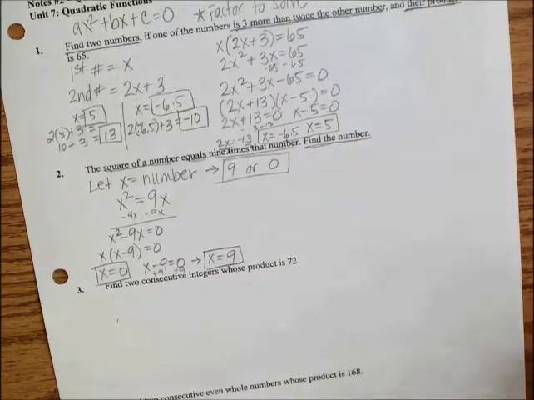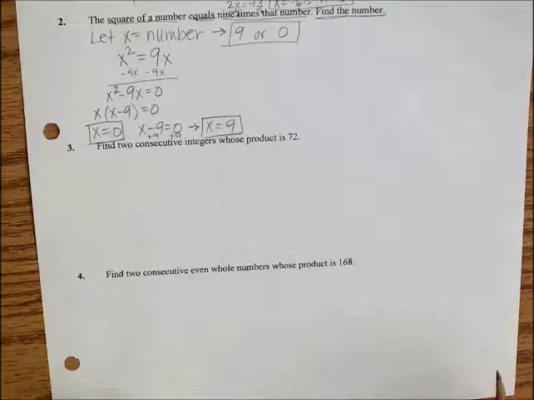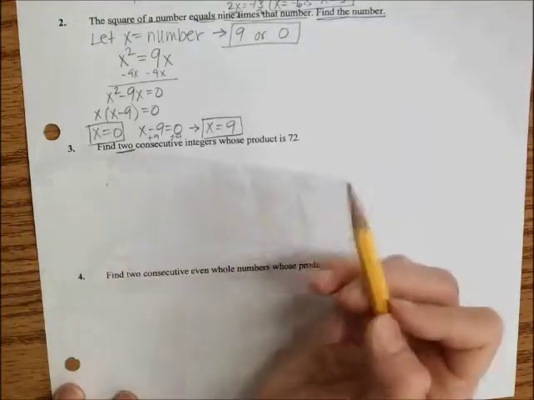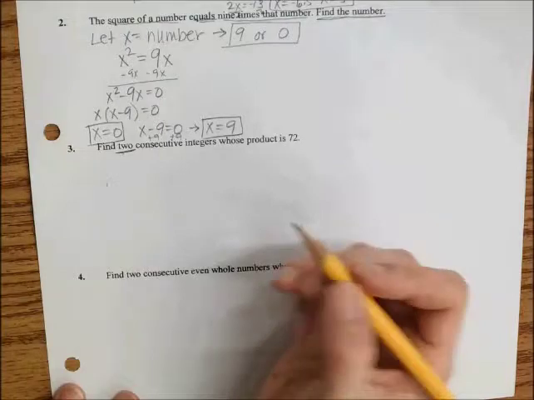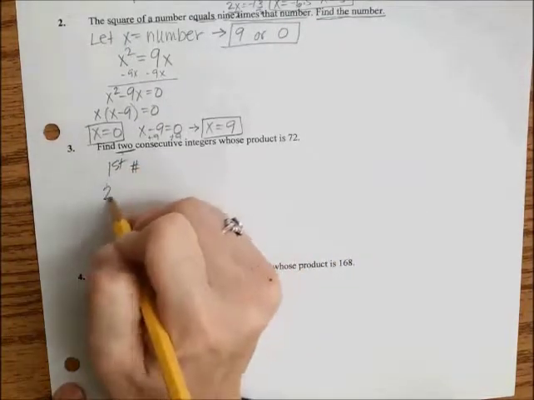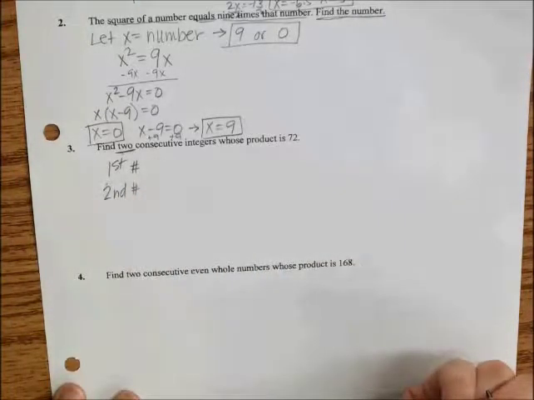All right, let's go ahead and try the next one, number 3. So number 3, this one talks about two consecutive integers whose product is 72. We've done consecutive integer problems. So it tells us that it's 2. So when I write my expressions, we'll have a first number and a second number.